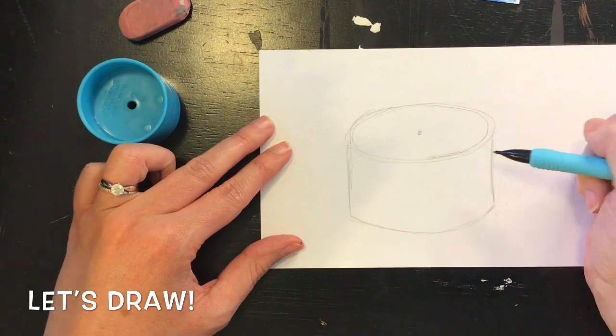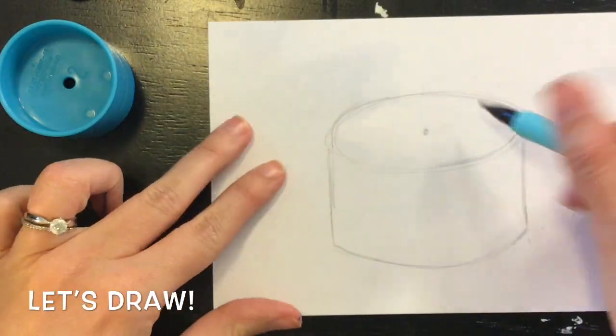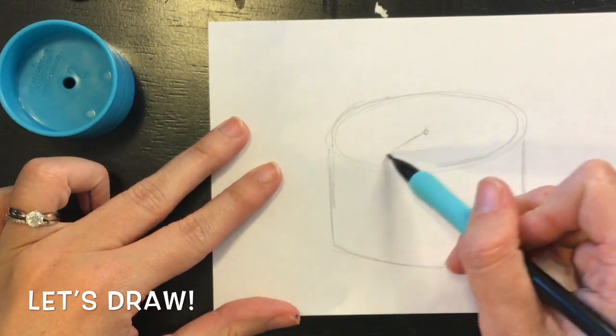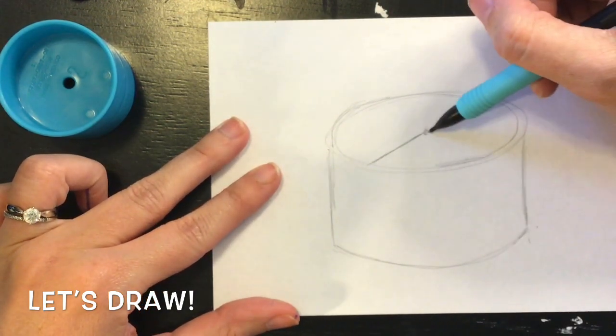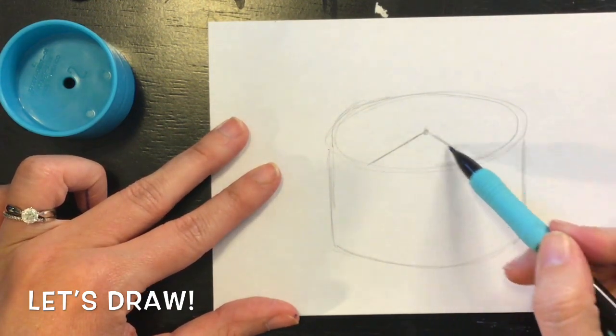I'm going to kind of eyeball where the center of the cake is, and then I'm going to cut out a little wedge. Let's get in a little bit closer for that. I'm going to have a diagonal line to the left. Ooh, that was a big piece. Diagonal piece to the right. So it's almost like a triangle shape without the bottom.